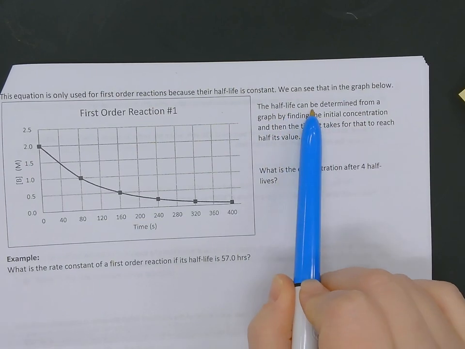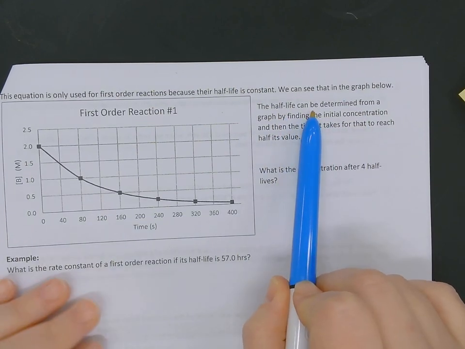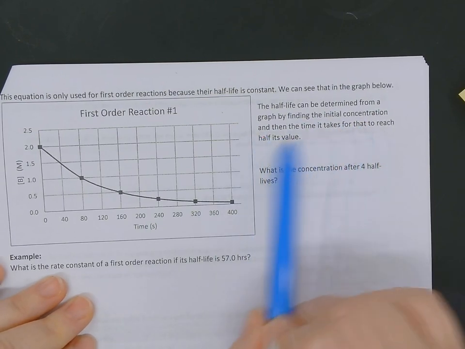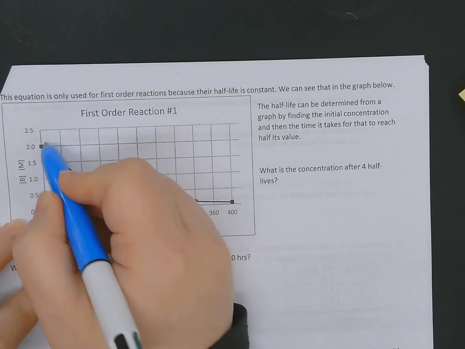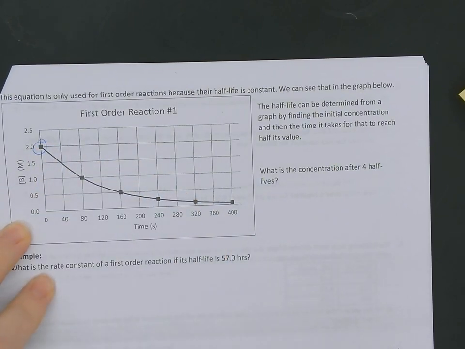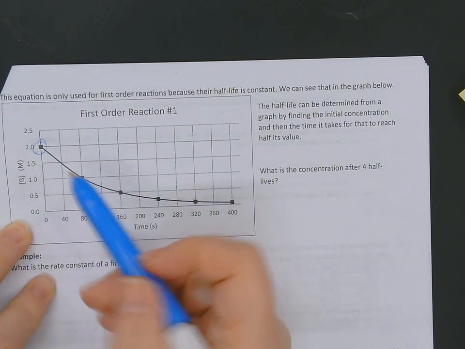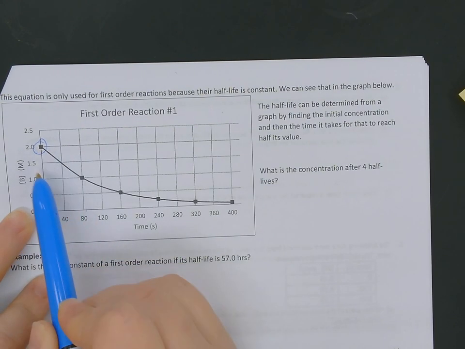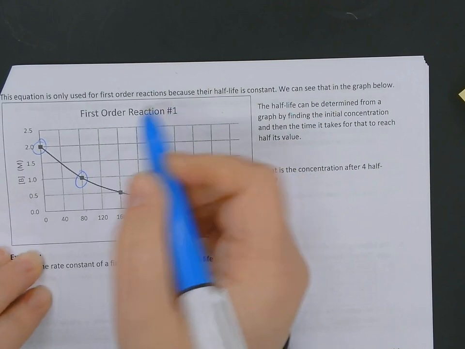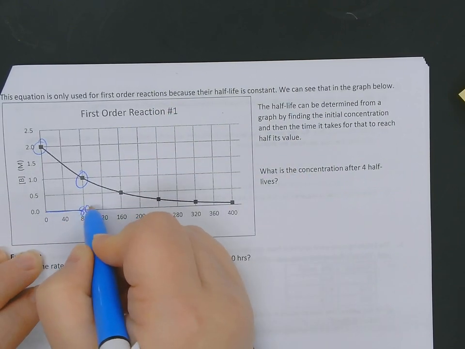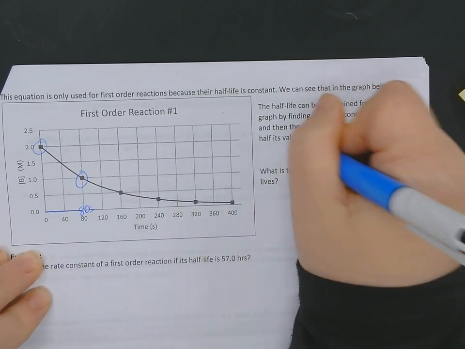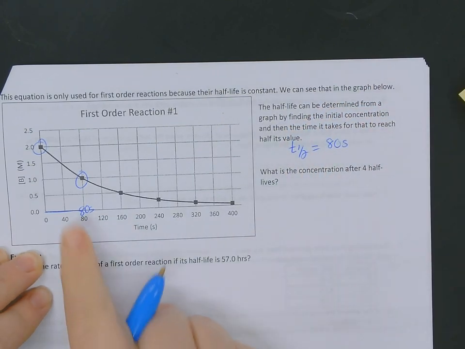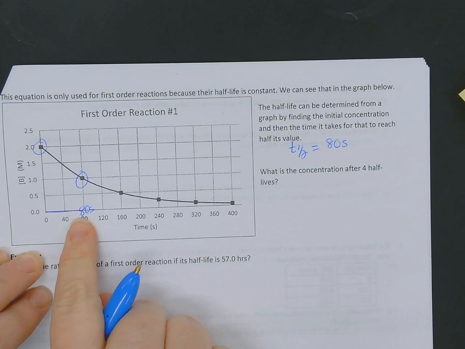You can find your half-life, or that time, by finding the initial concentration and then the time it takes to reach half that value. So if my initial concentration is 2, then we'd want to figure out how much time it takes for it to be cut in half. So 2 would be cut in half to 1, and it takes 80 seconds. So my half-life equals 80 seconds. That means every 80 seconds, the concentration is cut in half.